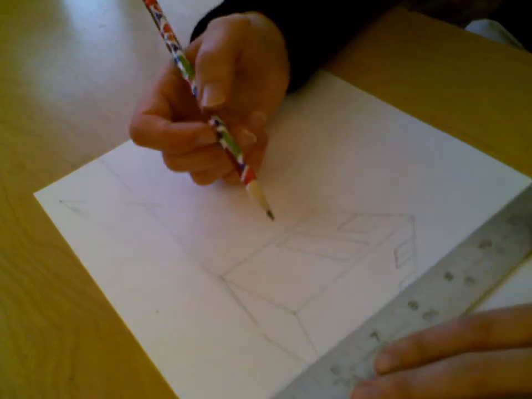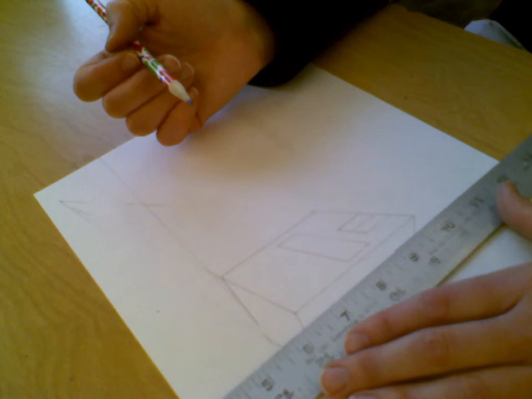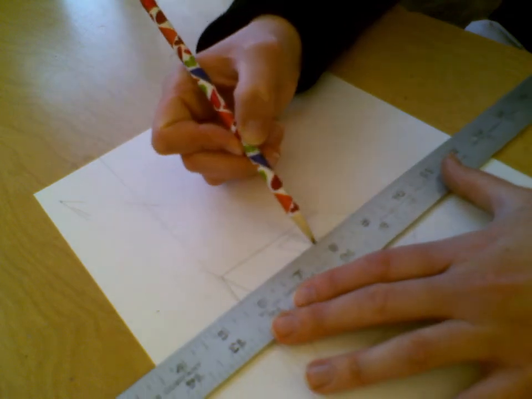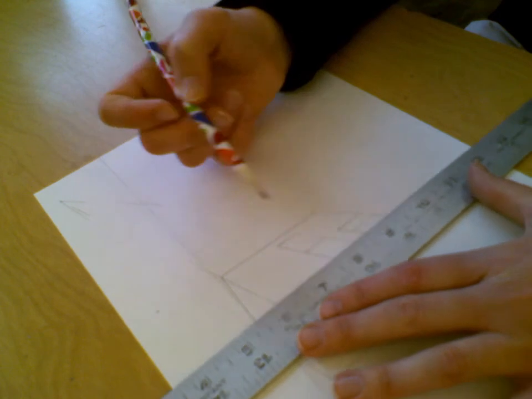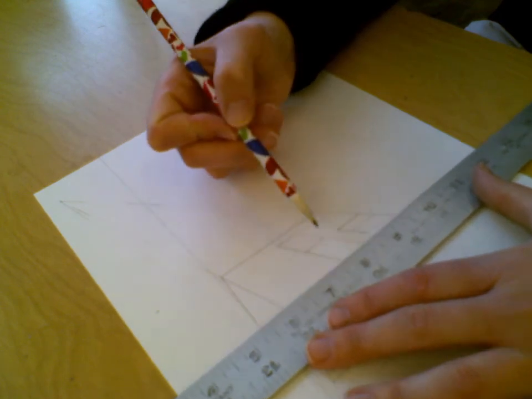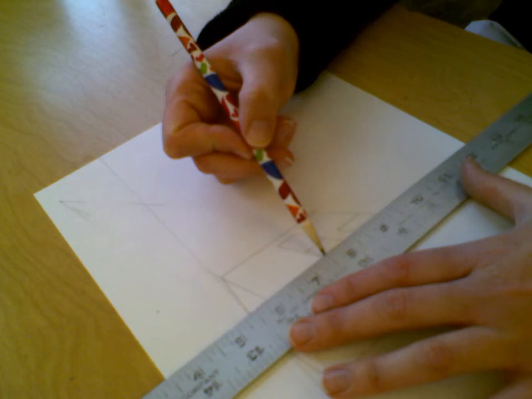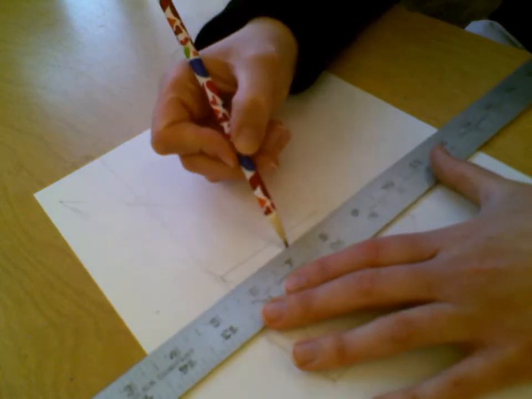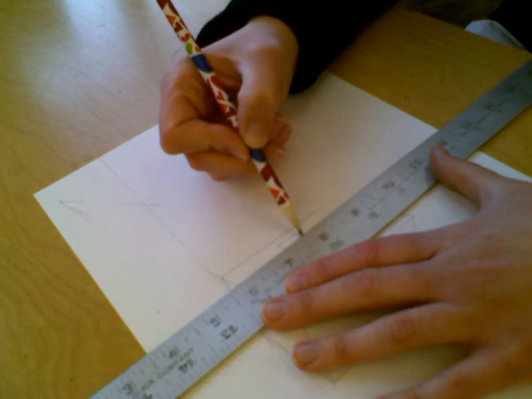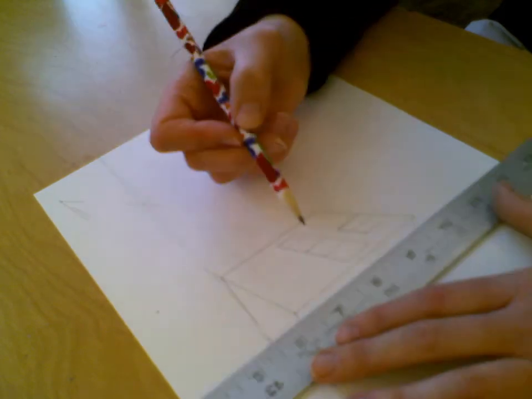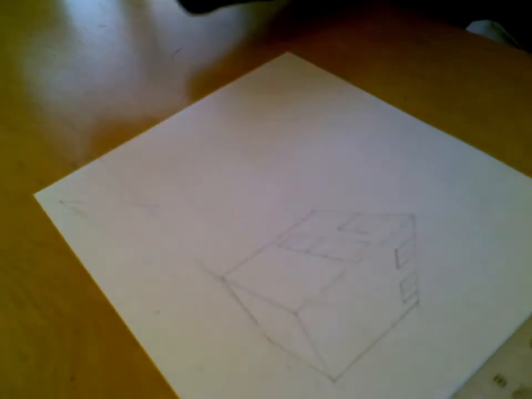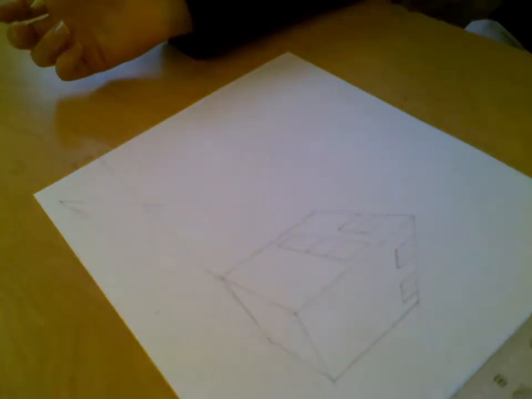So now what I need to do is decide how many windows I want it to be divided into, and then throw in my vertical lines, which should all be parallel to help the windows look like they are sitting on the side of our building. Okay? So that's a bar window.